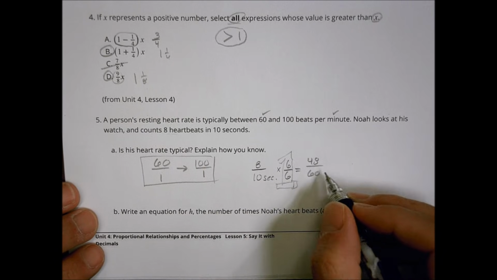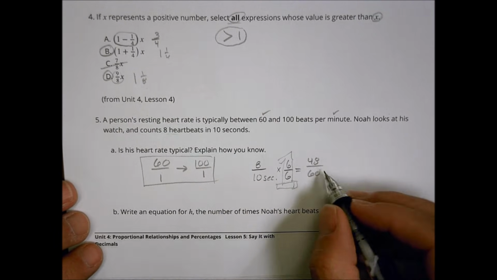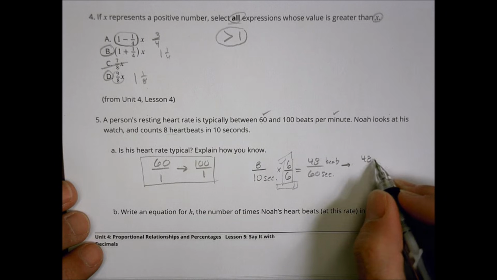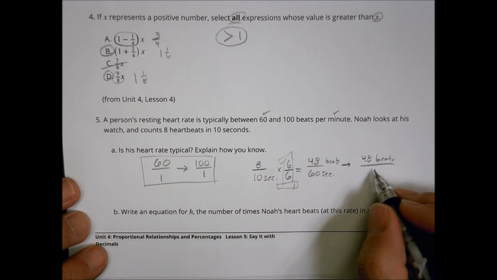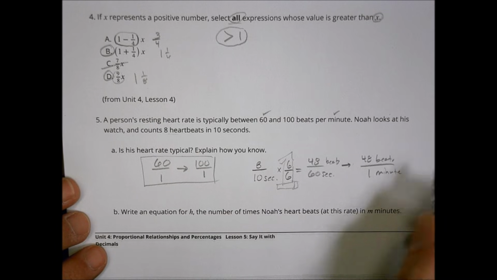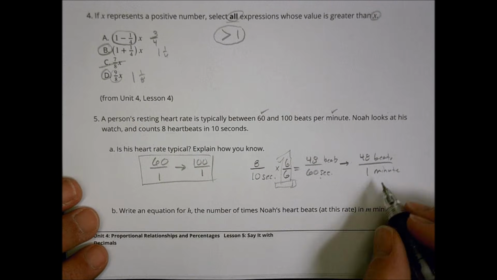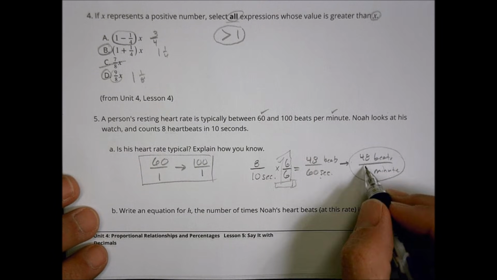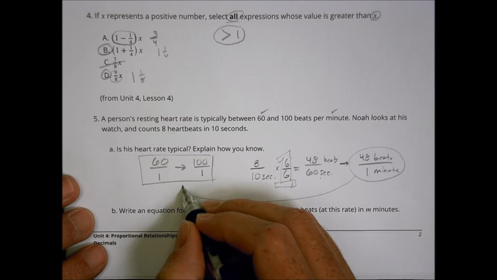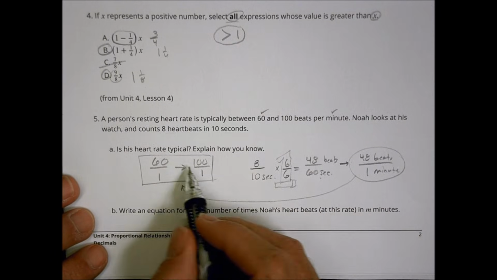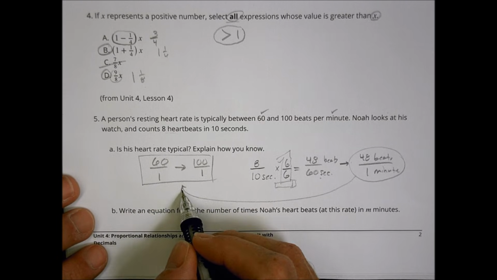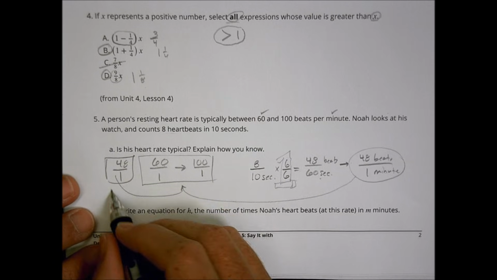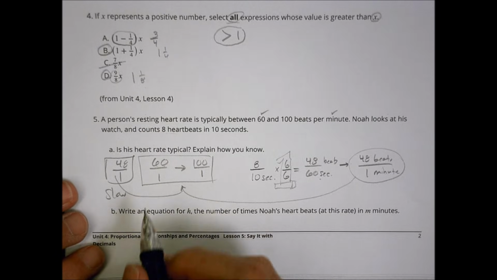Now I can just go ahead and say this is seconds still, right? Seconds, and this is beats. I'm going to rewrite this as 48 beats in 1 minute, because I know 60 seconds is the same as a minute. So for Noah, he has 48 beats in 1 minute. Is that typical? Well, looking at 48, where does 48 fit in this range? Is 48 between 60 and 100? Nope, it's less, it's over here. So we would say that for Noah, his heart rate is a little bit too slow. It's not typical for what should be happening there.